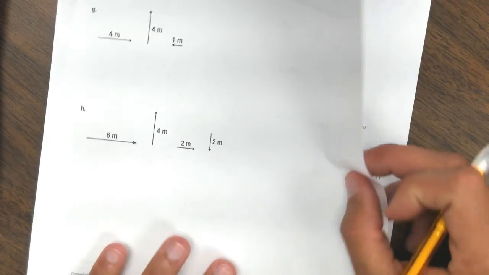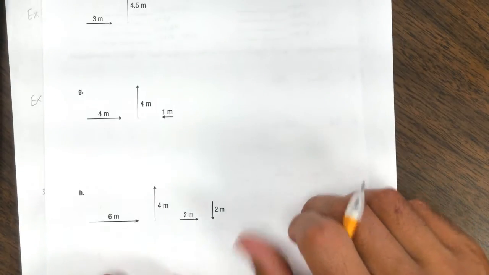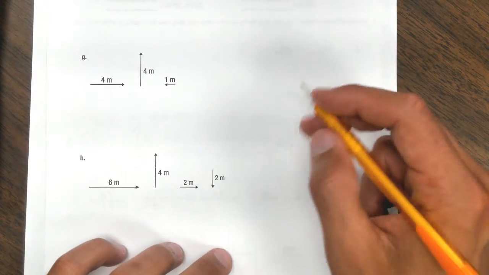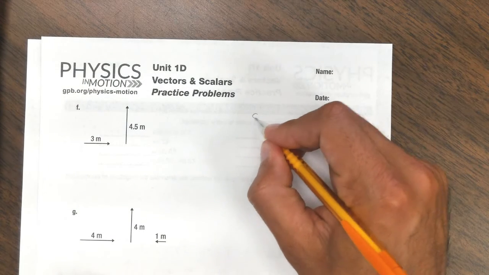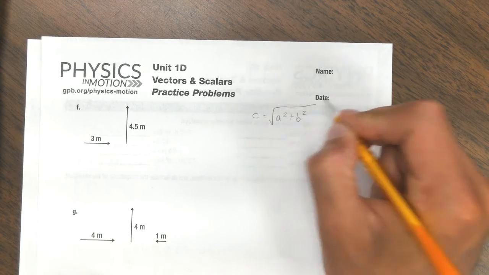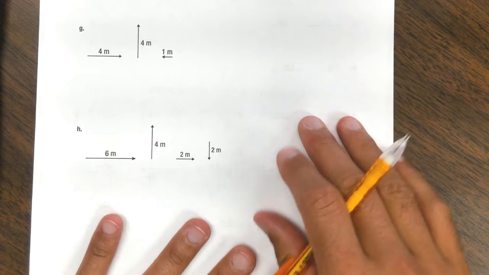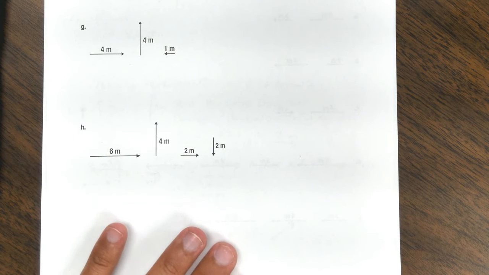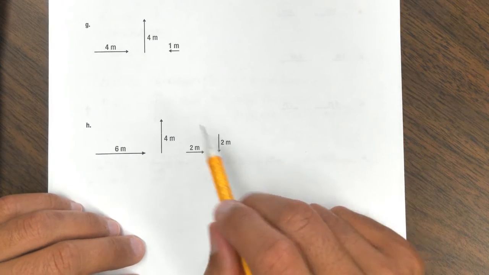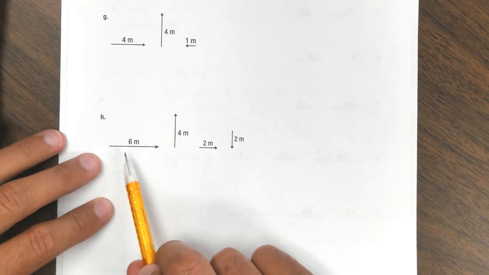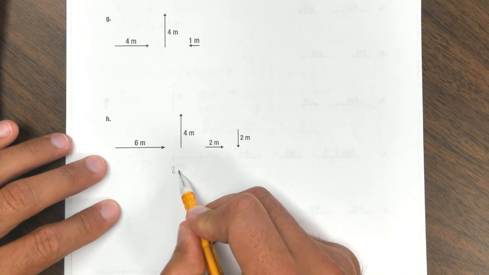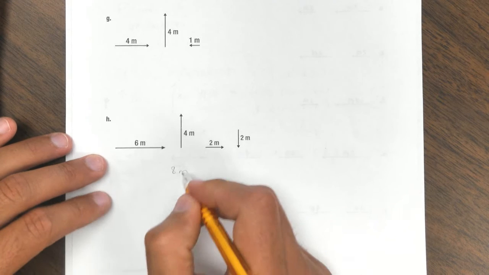On the back side, you already have this. You're going to use the C equation: C is equal to the square root of a squared plus b squared. Now this one is a combination because you have to subtract and/or add things. My suggestion would be to simplify always if you can. Anything going in the same direction, like 6 and 2, we're going to add them together. 6 and 2 is 8. They're going in the same direction, so we have 8 going to the right.